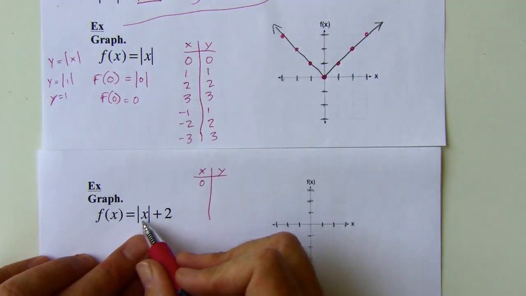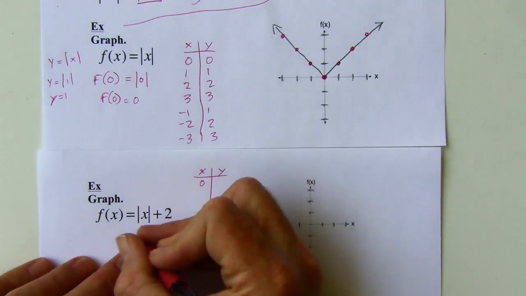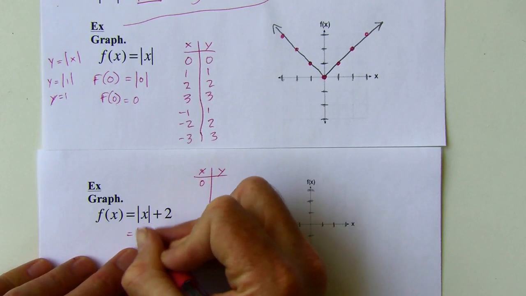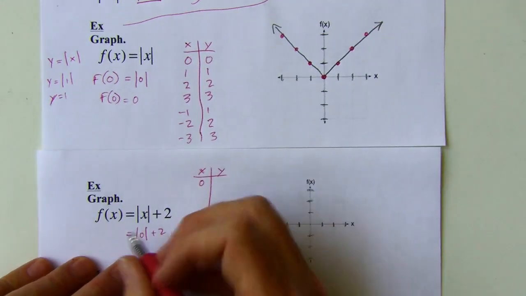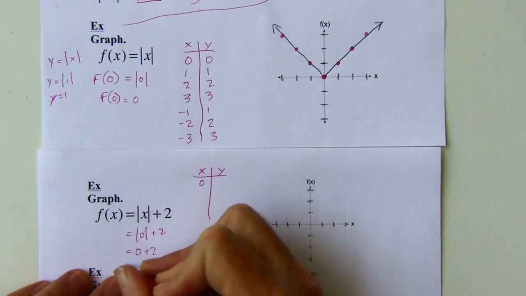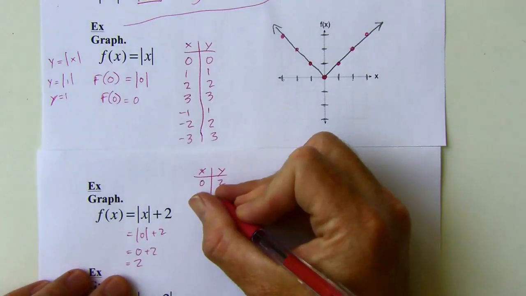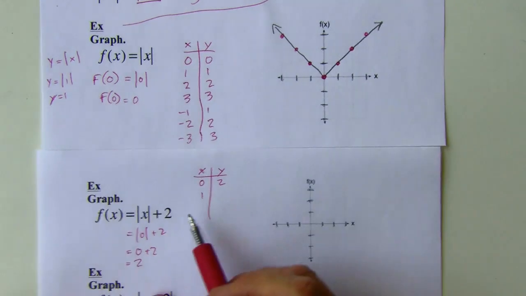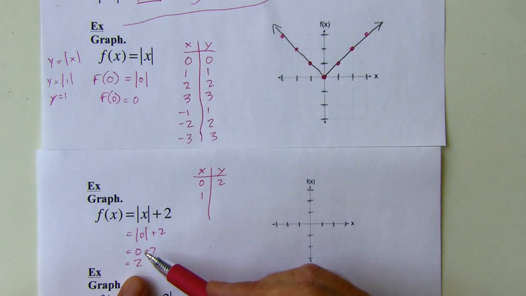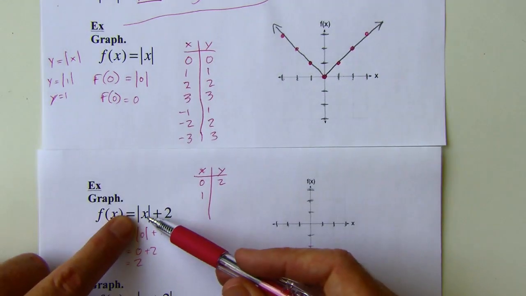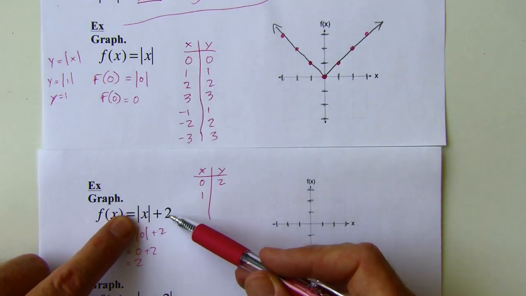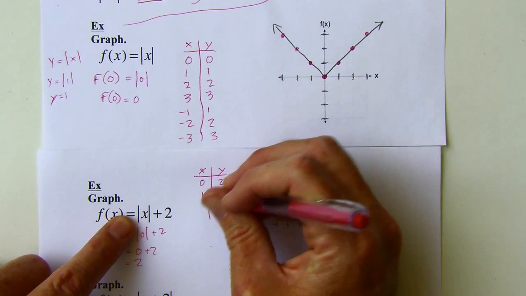I can plug in anything I want. 0 is just the easiest number to plug in, right? So when I plug in 0 here, well, the absolute value of 0 is 0. So I get out 2 for y, okay? And let's see what would happen. I'm going to do these in my head. So I'm going to take the absolute value of 1, which is 1, plus 2 is 3, okay?